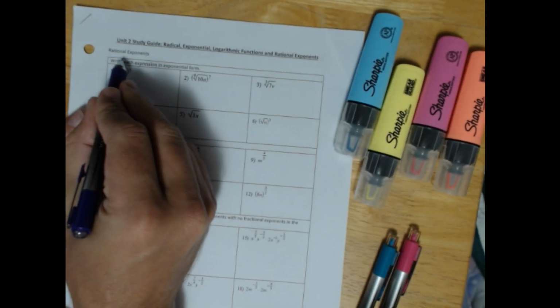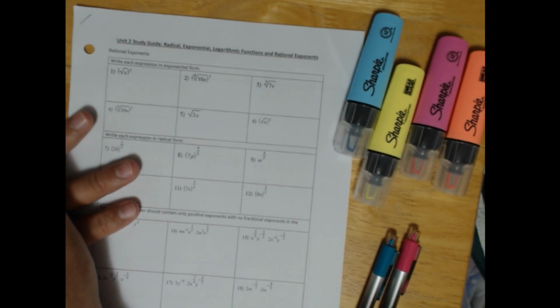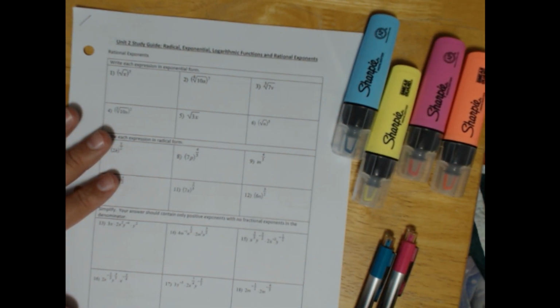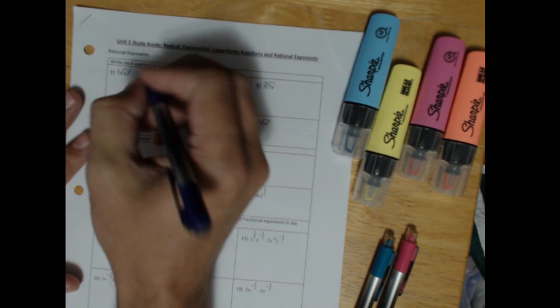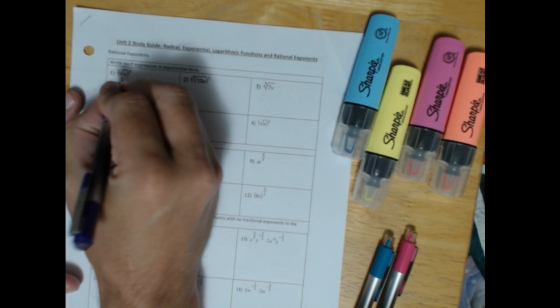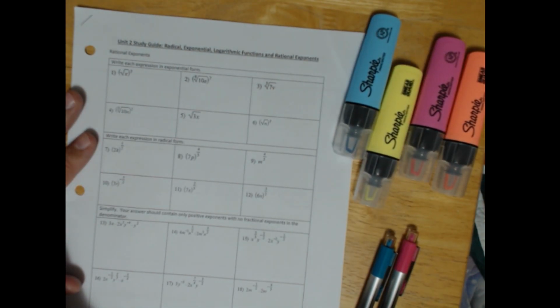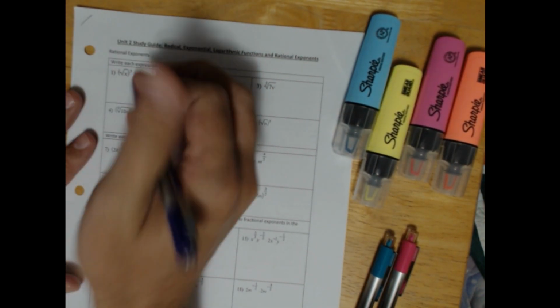Here, rational exponents, we're going to start writing things in rational exponent form to get rid of our radicals because radicals are very tough to work with in a lot of situations. So write each expression in its exponent form. So start here with the square root of x to the 5th power.